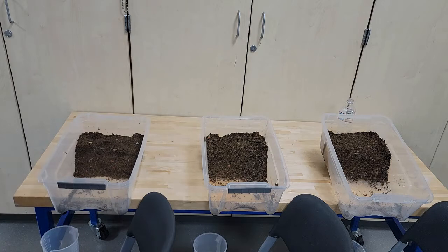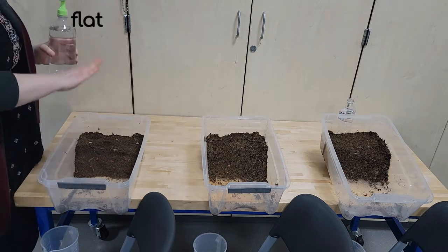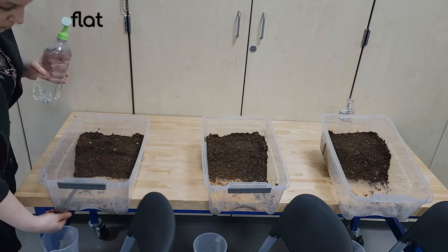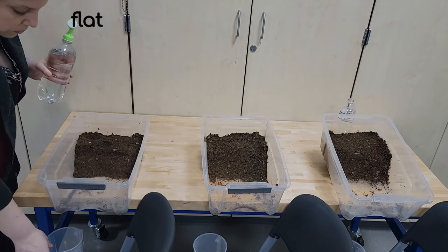So now I'm going to pour 1,000 milliliters of water on my test hill to represent rain. I've removed the plug, so watch closely.